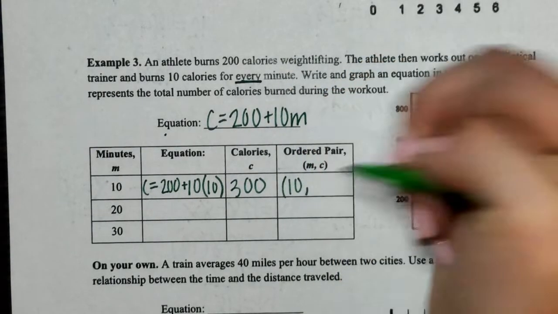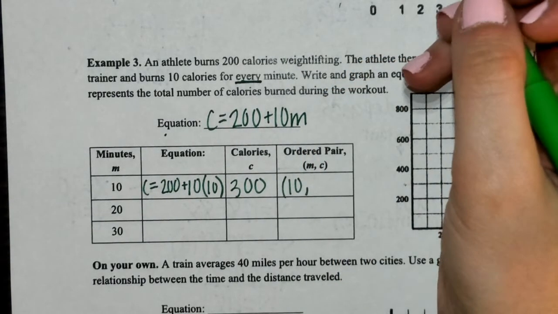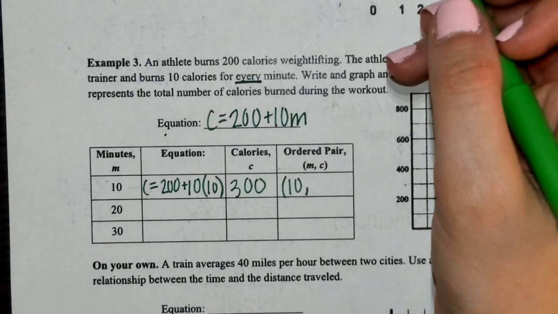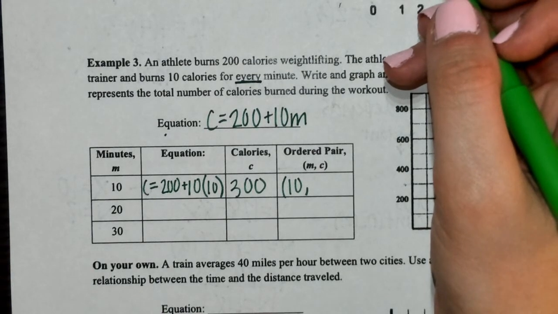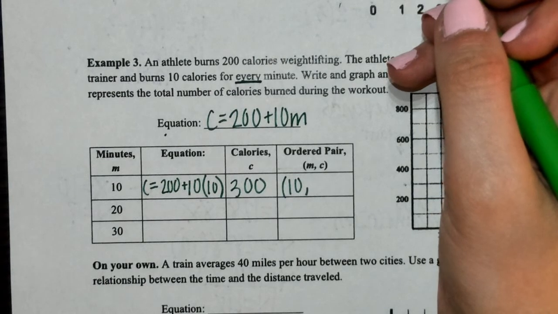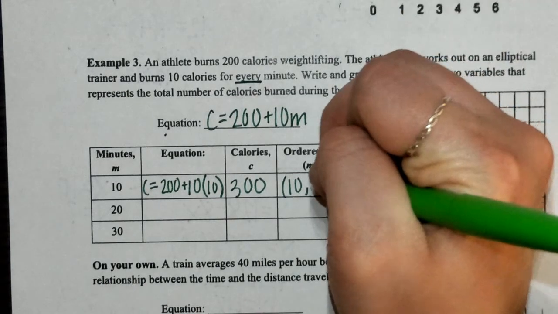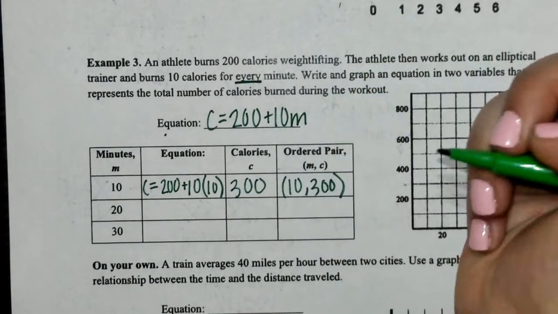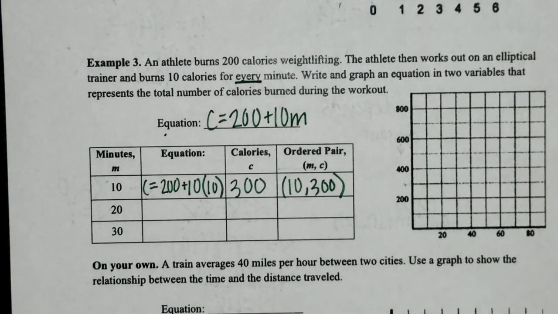So it'd be 10, comma, and then what's our Y? Kinley? No. Haley? 300. We're using our M and we're using our C. Okay, the M is the X. That's the one that's changing. So you're going from 10 to 20 to 30. And the Y is the C because that's our total, our final answer.